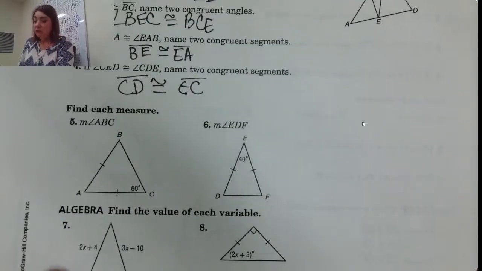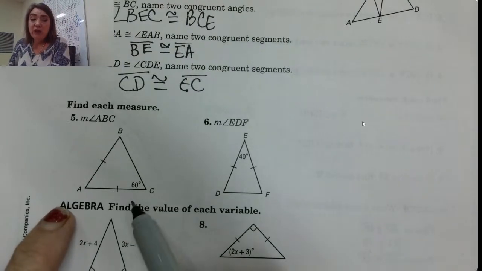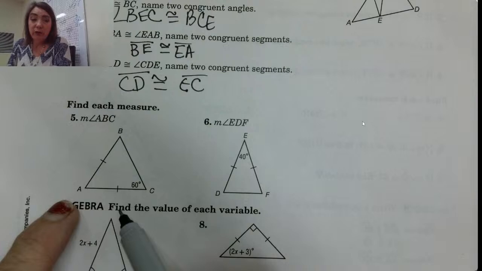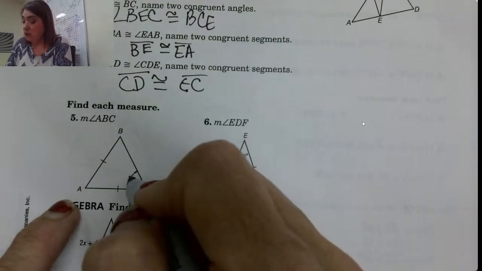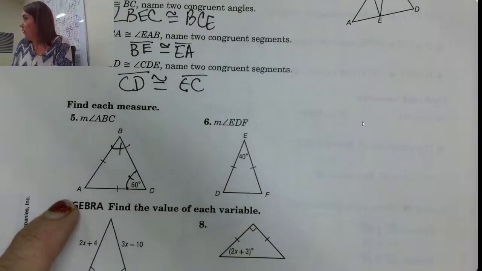Okay. Let's look at 5 and 6. Hey guys, come on. Get it together. So, in this diagram, which sides are they telling us are congruent? They're saying that AB is congruent to AC. So what does that tell us? What do we know because of that? We know that angle C and angle B must be congruent.